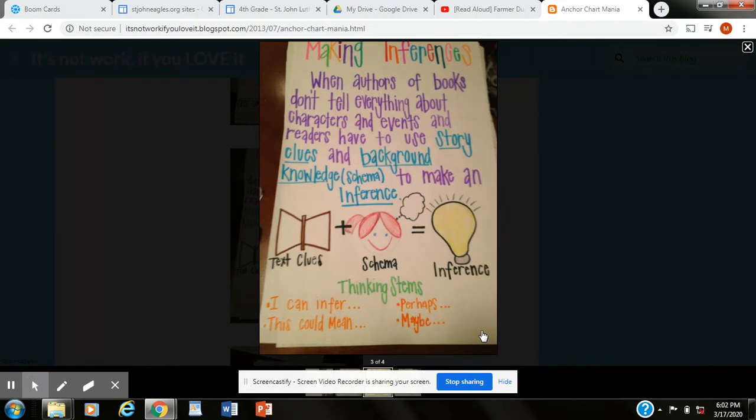We are going to be talking about making inferences again. We were working on this last week in the classroom, and we have an anchor chart just like the one up here on my screen. I put it up here just to remind you about making inferences. When we are making inferences in books, we are being detectives. We are taking the clues that the author gives us and the background knowledge that we already know, maybe not something about that story, but something we know from our experience, and we're making an inference.